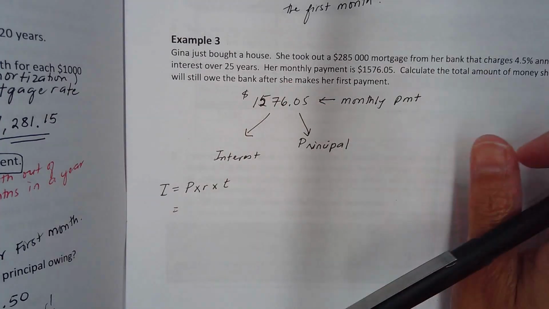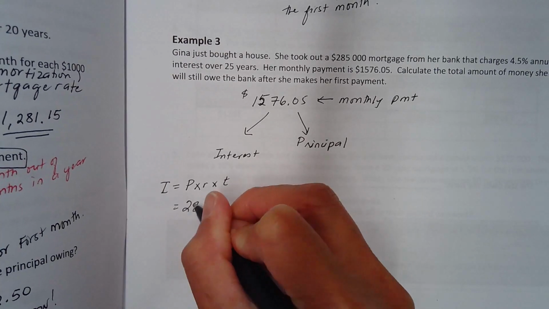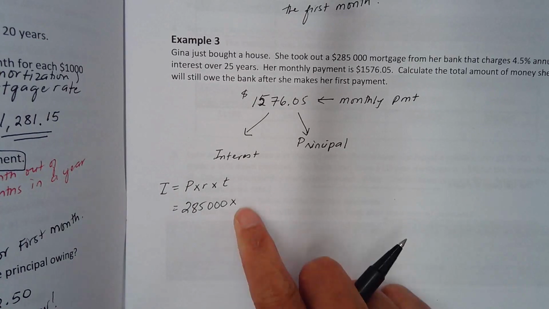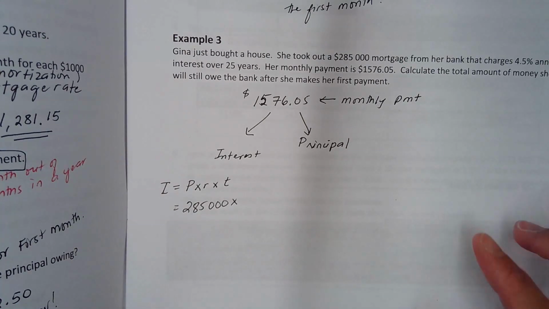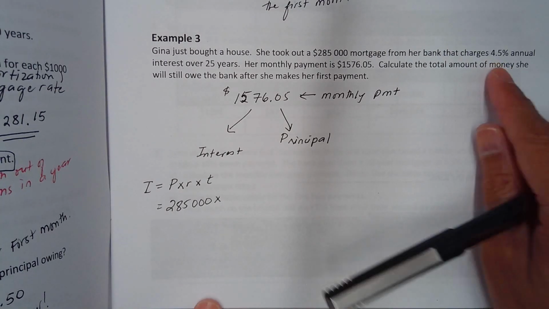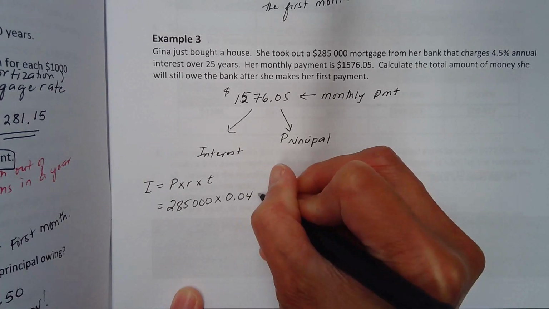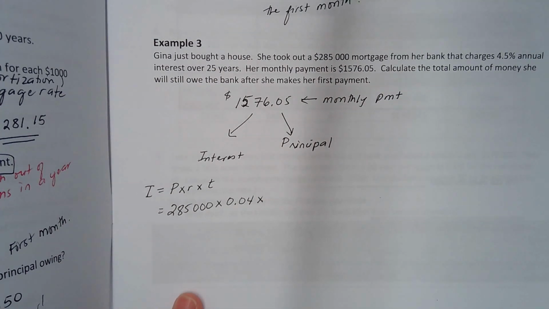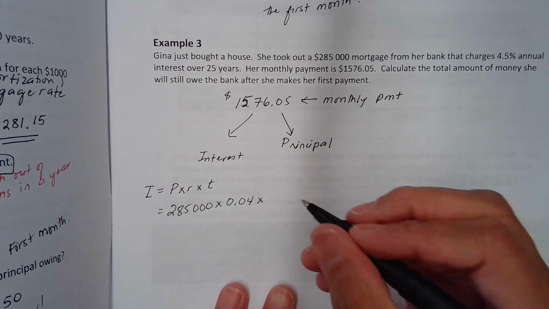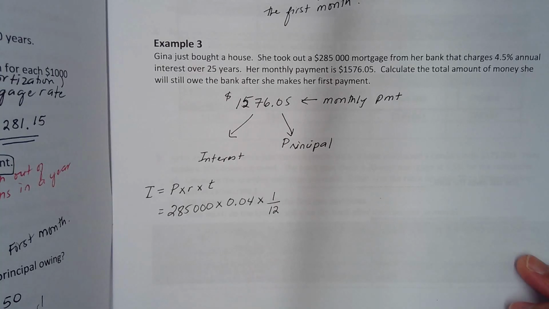There's no down payment in here, so the principal would be 285,000 times R. R is the interest rate, the 4.5%, so it's 0.04. And this is the interest for the month. When we think of the month, it's 1 out of 12 months in a year, so 1/12.